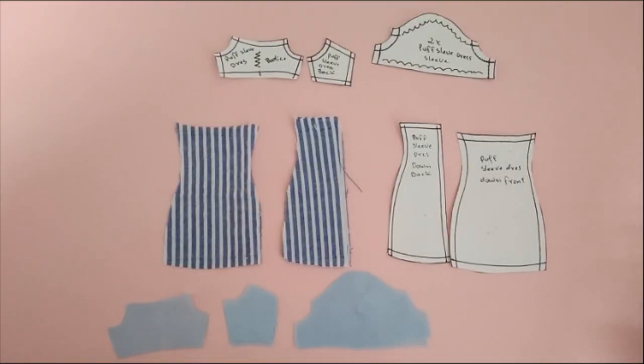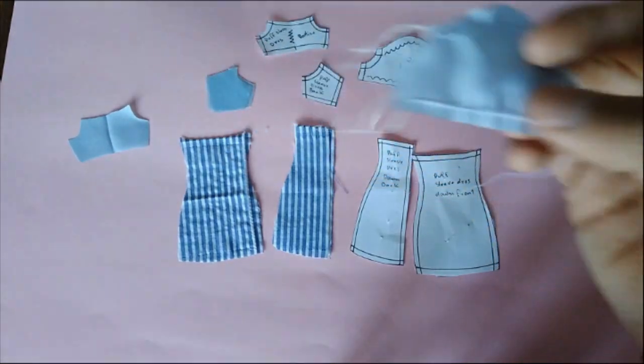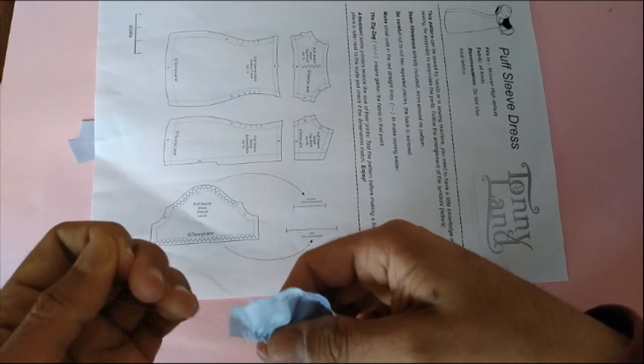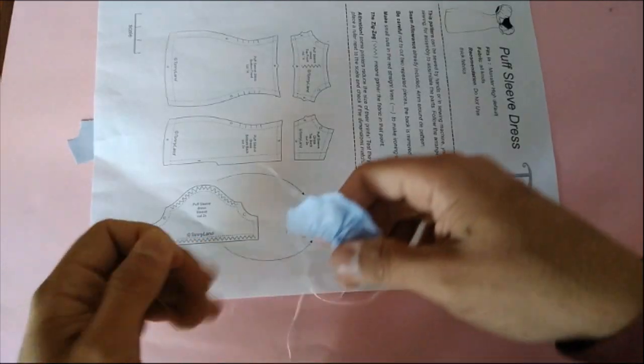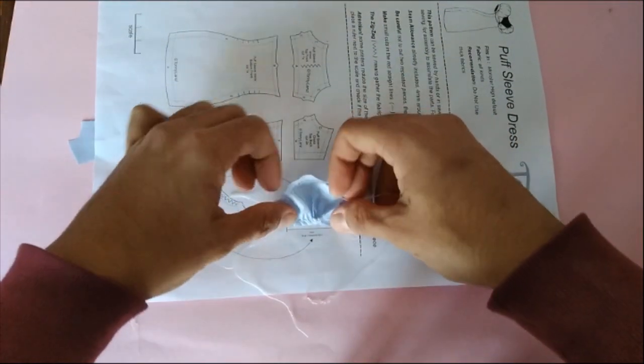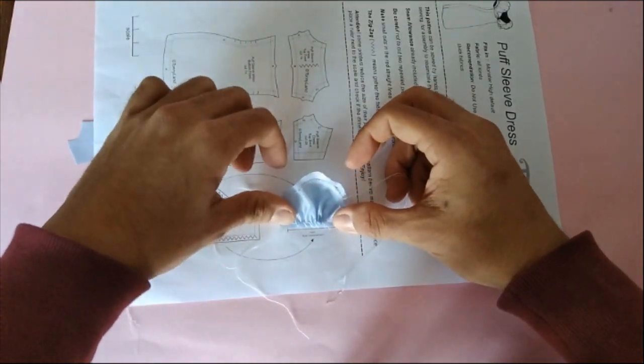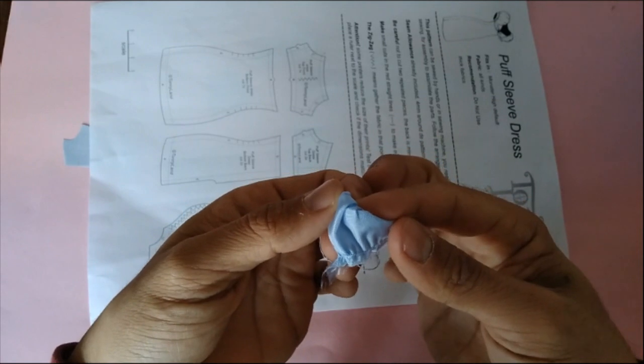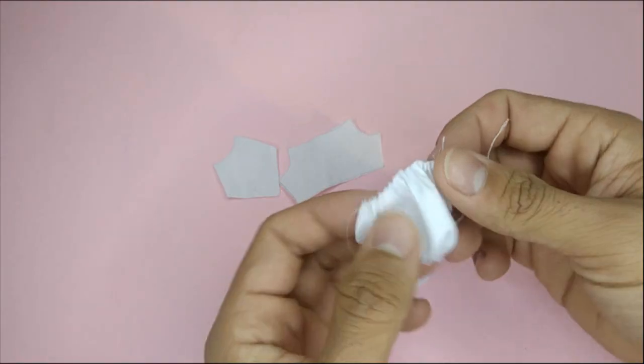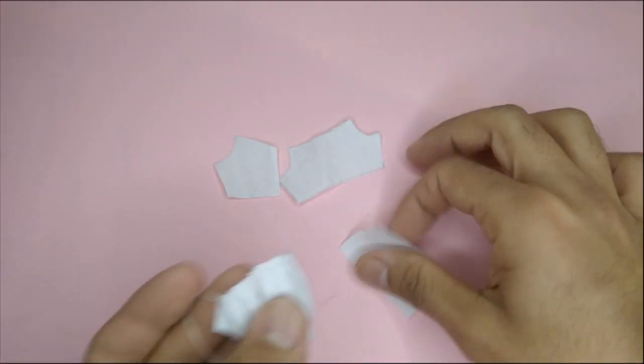Alright, let's make the puff sleeve dress. We start gathering the sleeve. We use the template on the pattern page to know exactly the size that the sleeves should be. Well, I don't know how, but I ended up losing the footage of this part of the process. But rest assured, I will show you how I did it using this blank model.